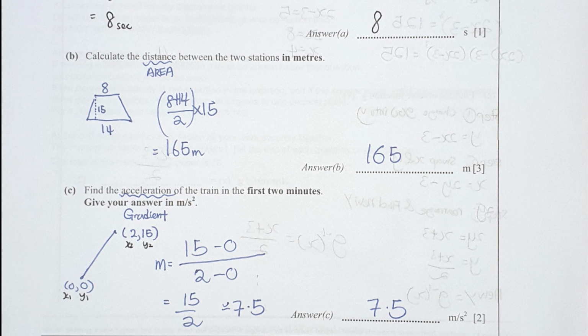As for part C, to calculate the acceleration or deceleration, we'll be using the coordinates and gradient formula. For acceleration, I'm using coordinates 0, 0 and 2, 15. I set them into x1, y1 and x2, y2 respectively. The final result of the gradient will be 15 over 2, which is 7.5 meters.